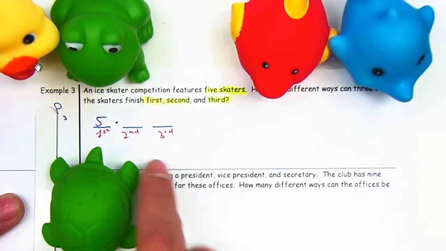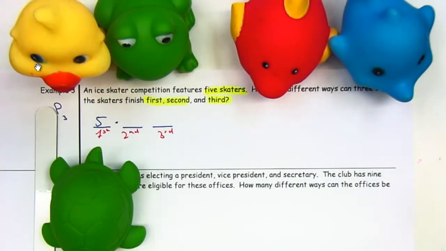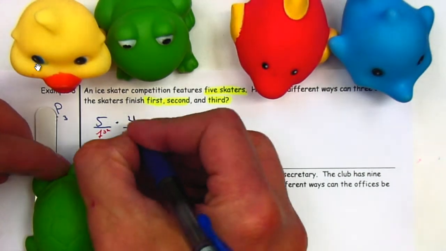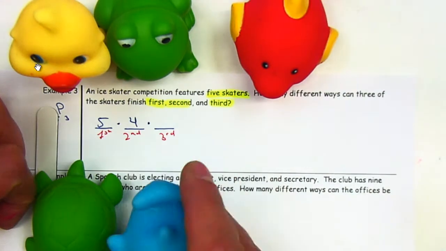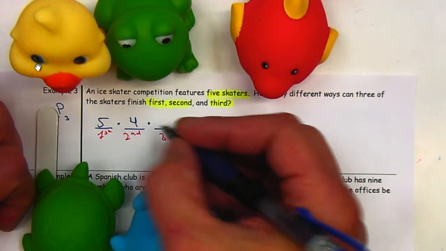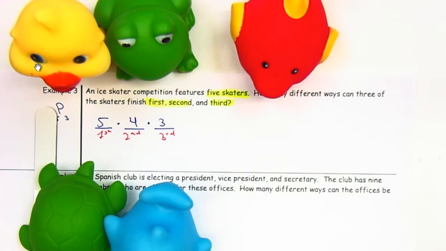Now, for the second place, how many are available now? How many are capable of finishing second place? 4. So let's say the dolphin will finish second. Now, how many of them are available for the third place? It will be 3. And which one should finish third? The ducky.